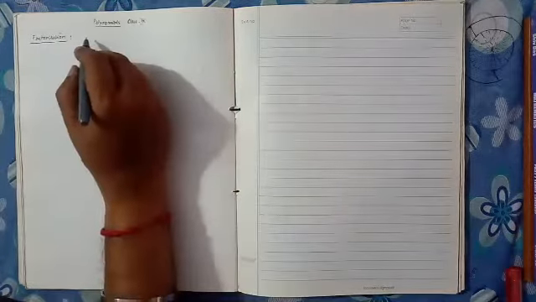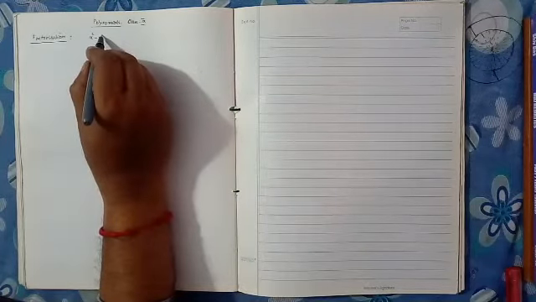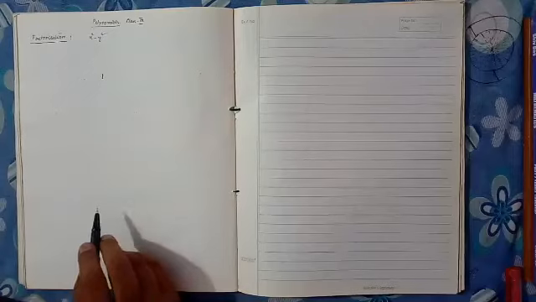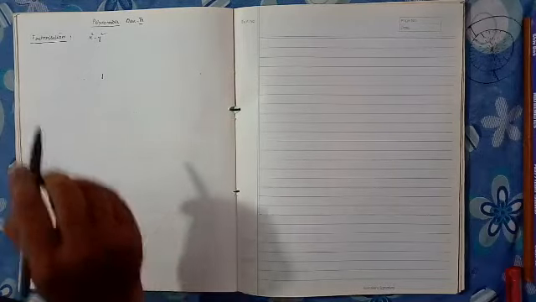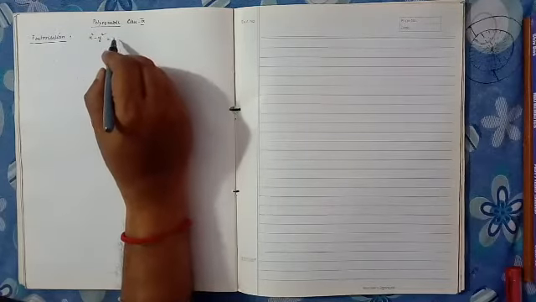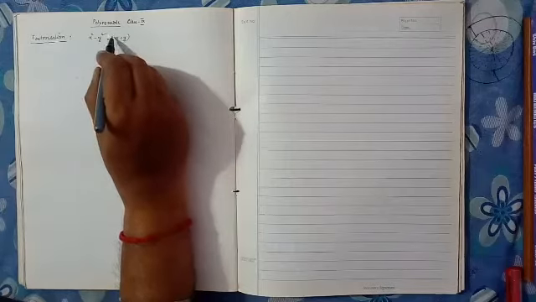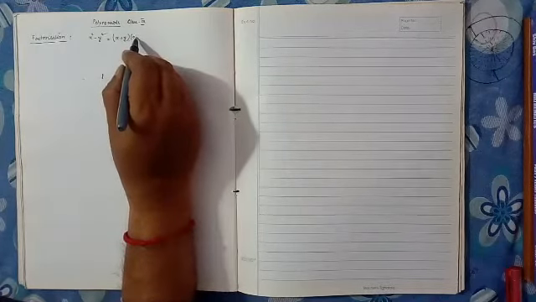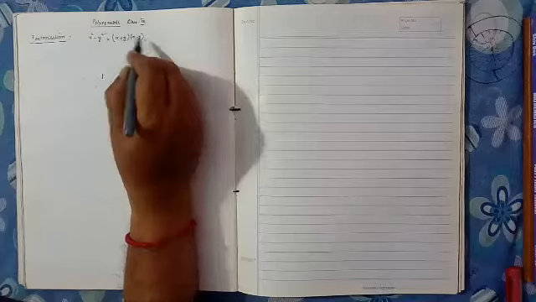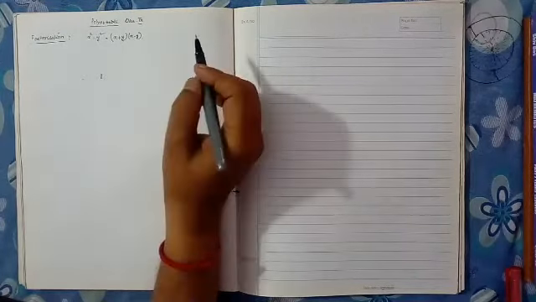For example, suppose x square minus y square. This is a polynomial. If we write this polynomial as x plus y into x minus y, this is called factorization of the polynomial.